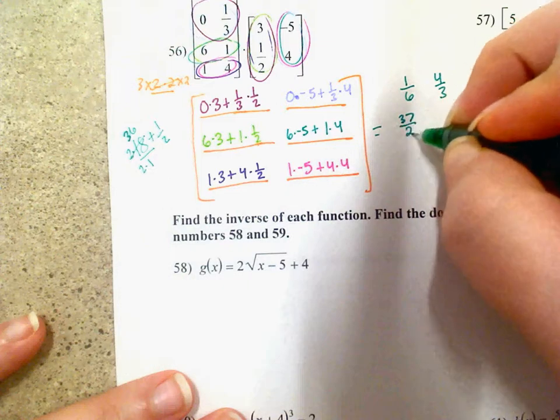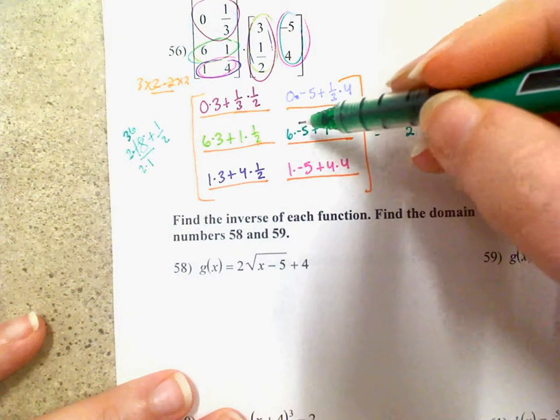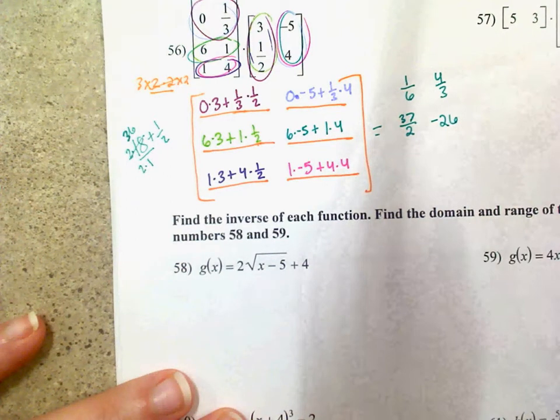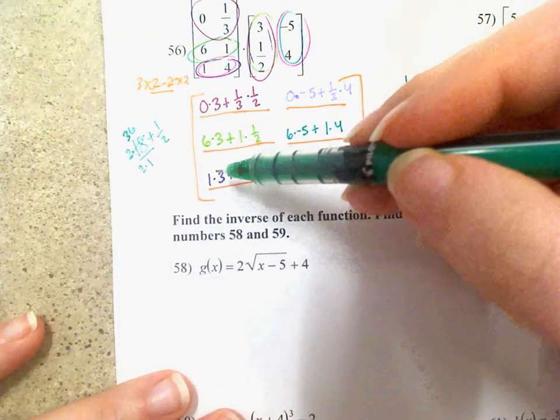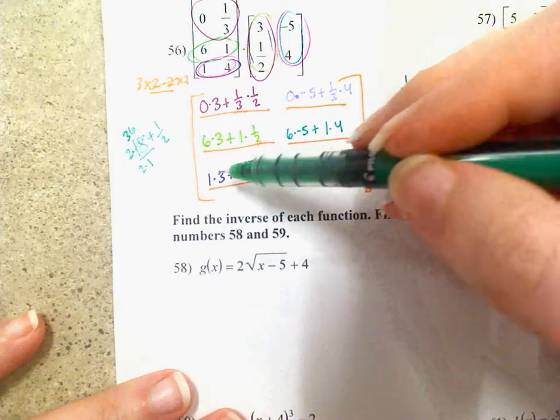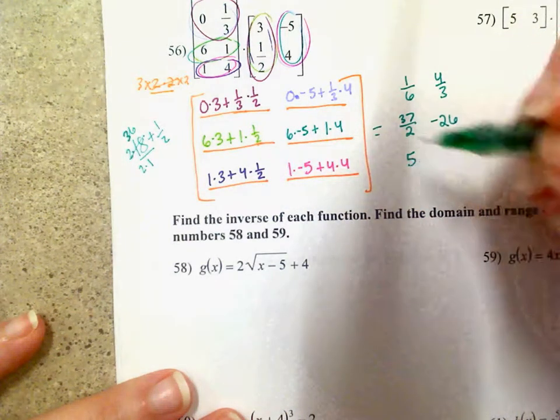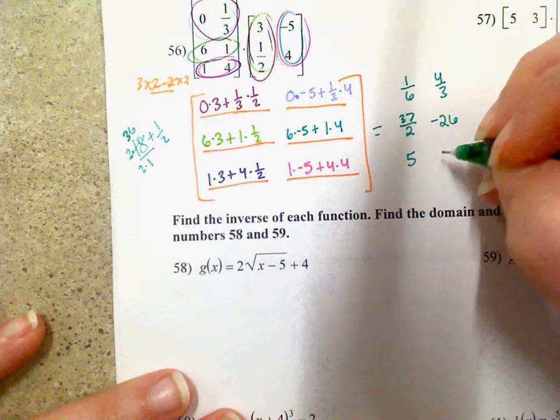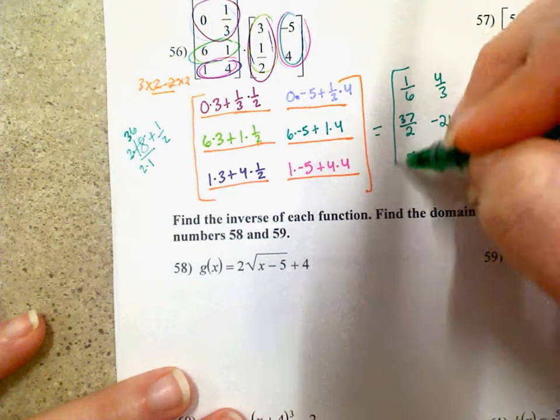6 times -5 is -30 plus 4, so that's -26. 1 times 3 is 3, 4 times 1/2 is 2, so 3 plus 2 is 5. 1 times -5 is -5 plus 16 is 11. And that is my answer.